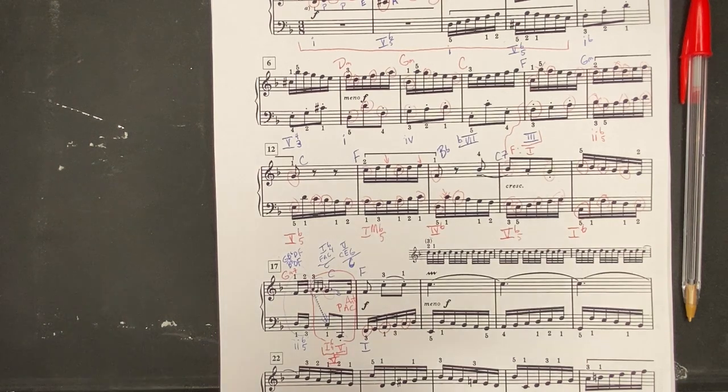And everything that we did here can apply to 3-part pieces, like sinfonias and trios and things like that too. Even the fugues and things. This is a great place to start.